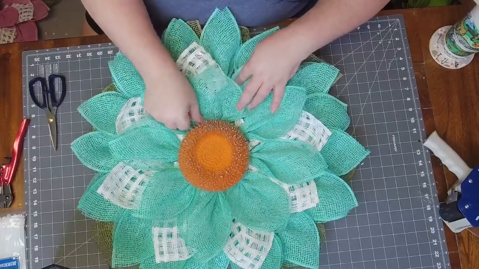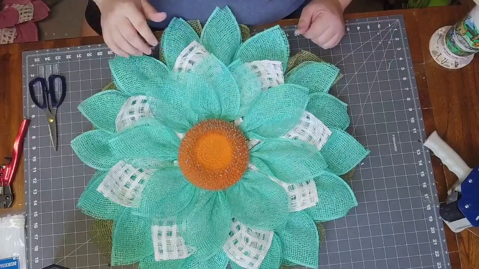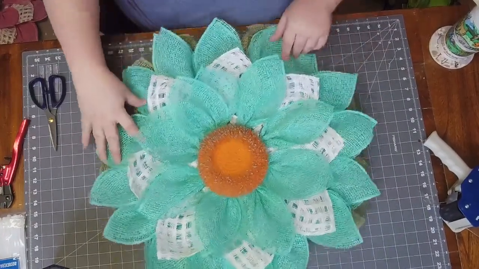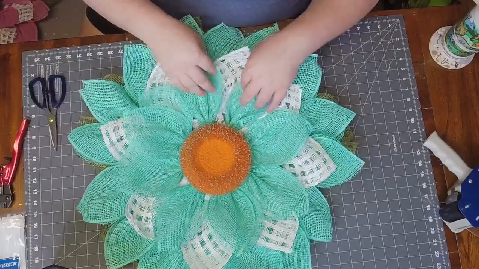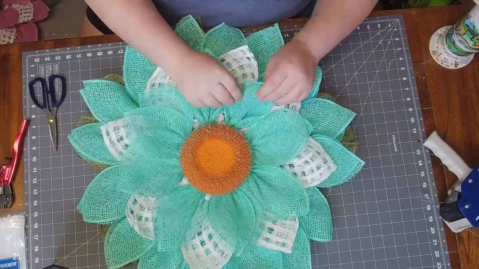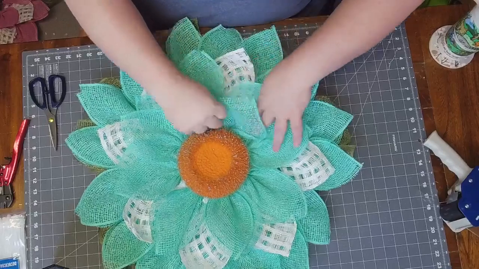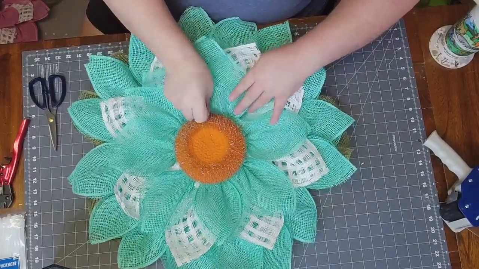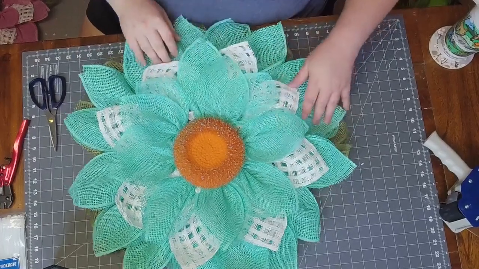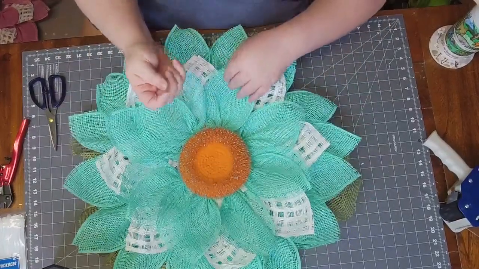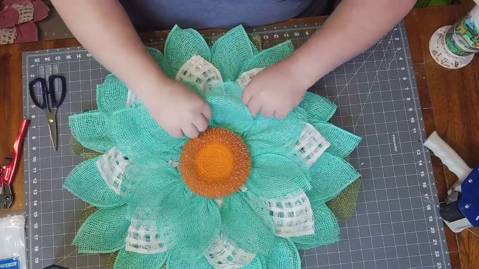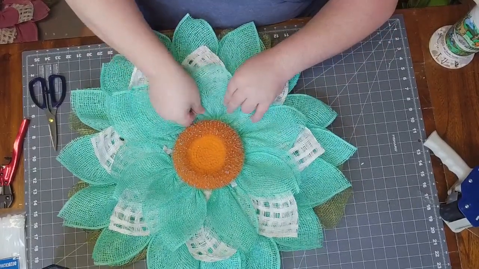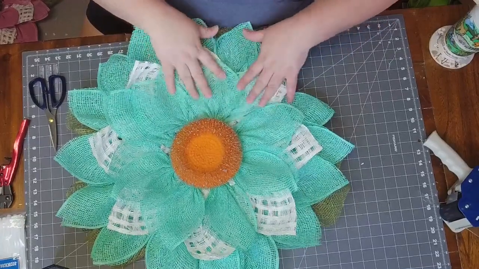You can see your zip ties where? Like, where can you see them? Do you need to do what I'm doing? I'll kind of separate the petals a little bit. I mean, you can manipulate this mesh.